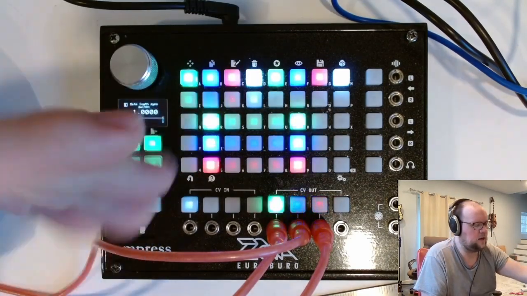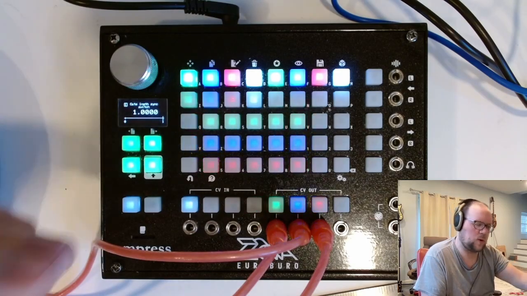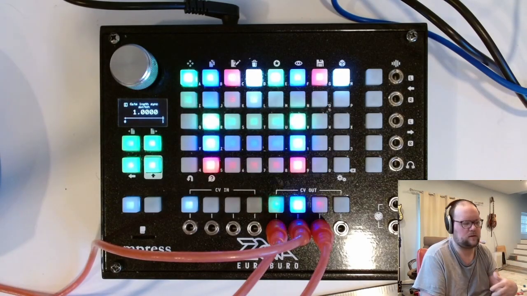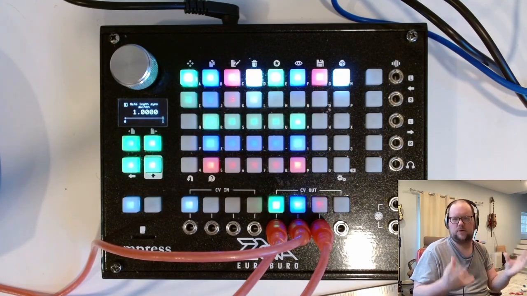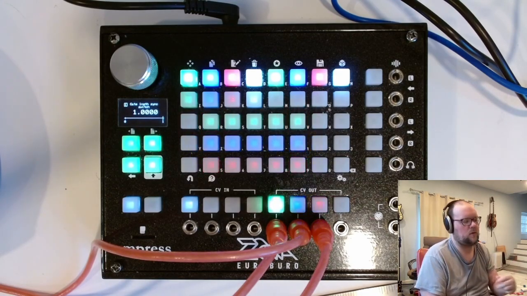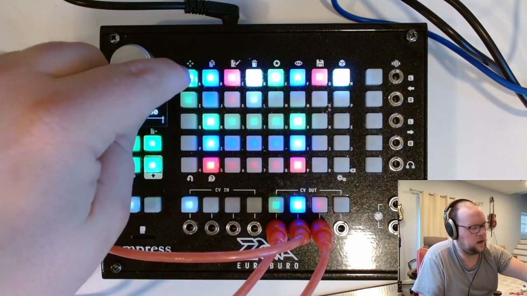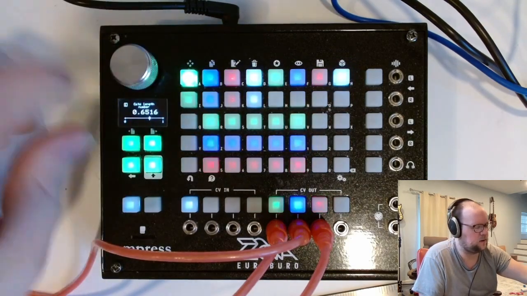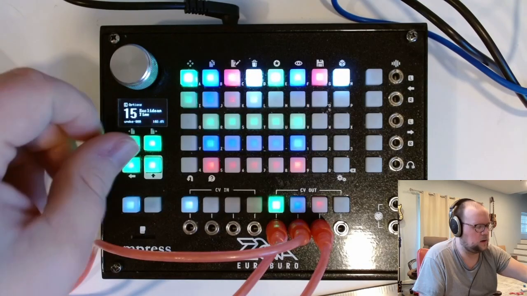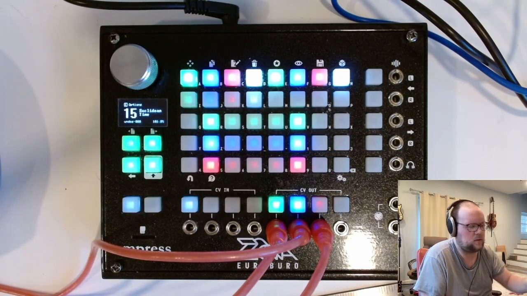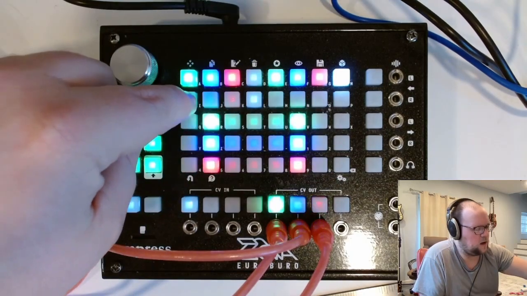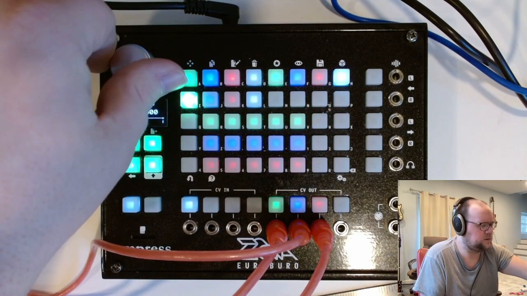And any of these per track controls can be synced so that you can just use one parameter to control all of the tracks at once. And when that occurs, then the green track 1 control becomes the sort of master control. We have micro timing, which is kind of cool.